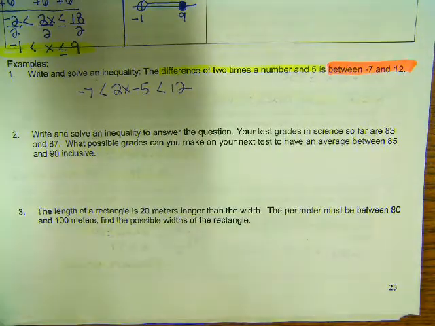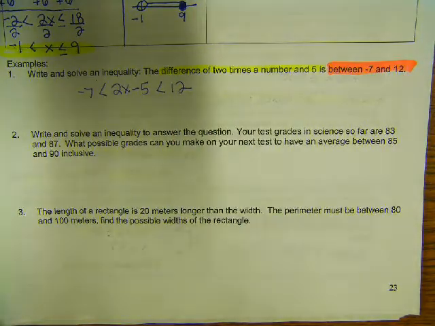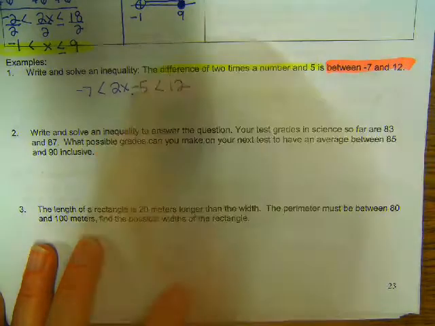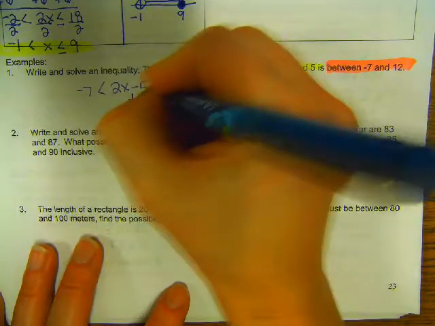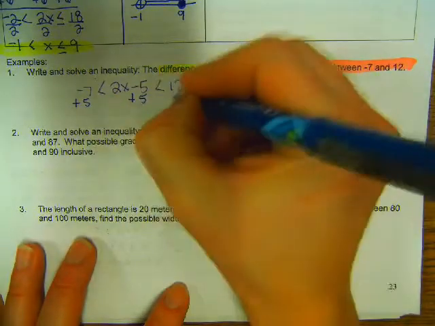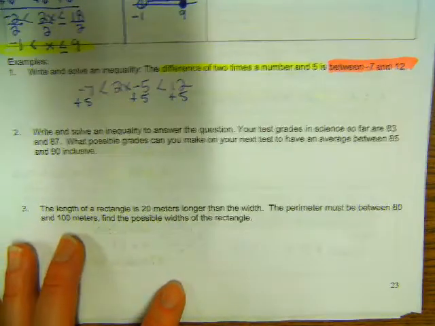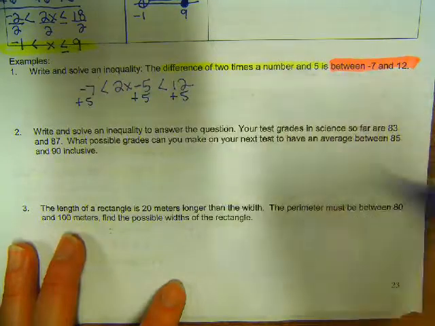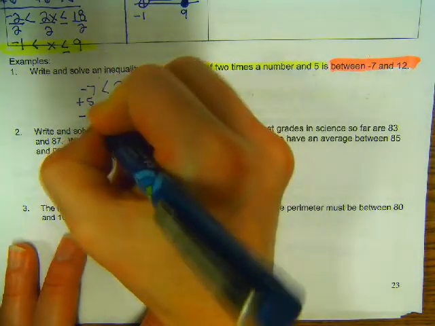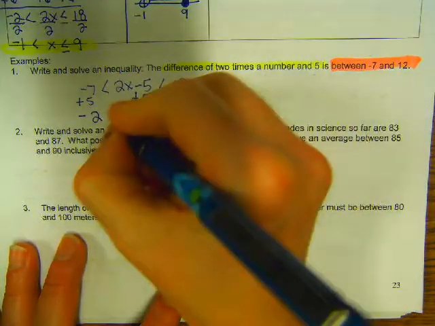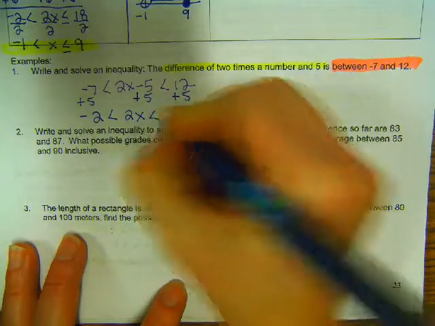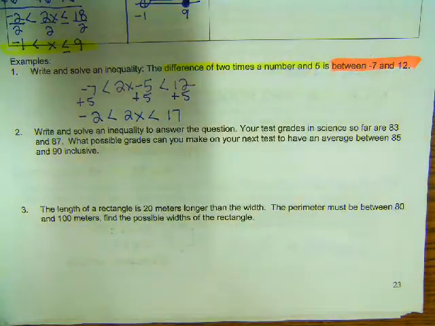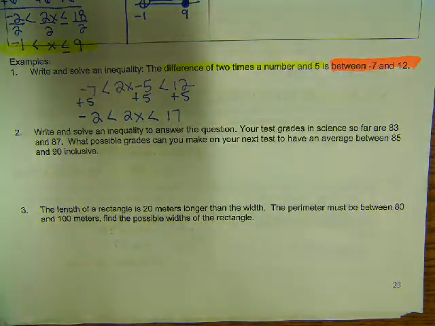And Tyler, what do I do first? Add 5, yep, to the -7, the middle, and the 12. Now I have -2 is less than 17. Divide by 2.